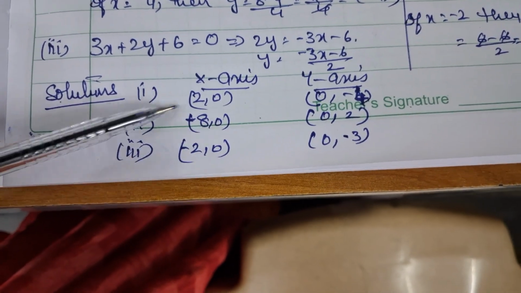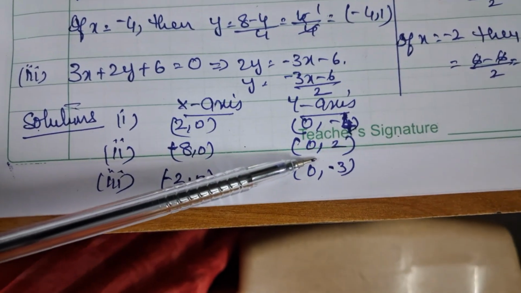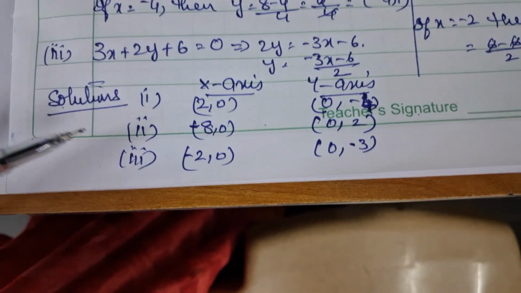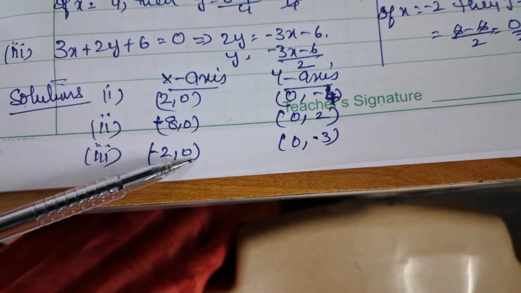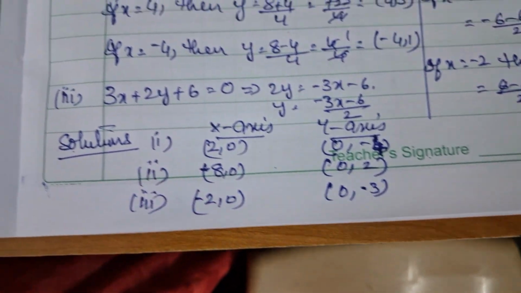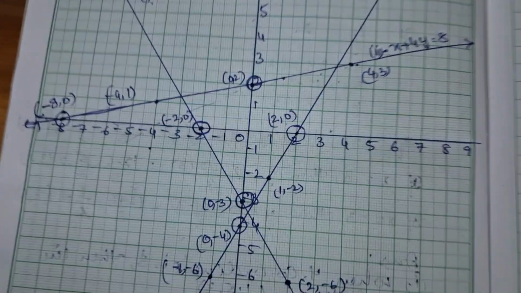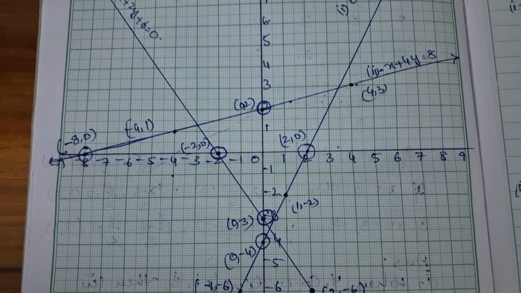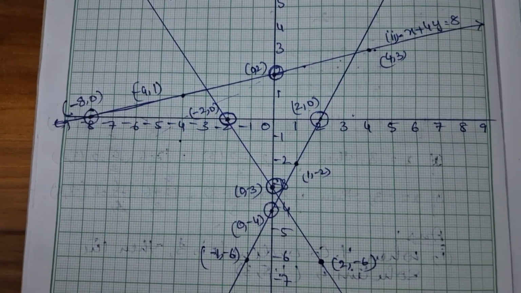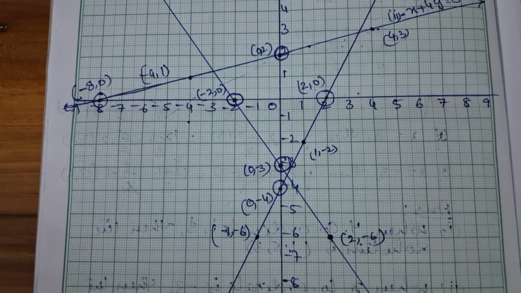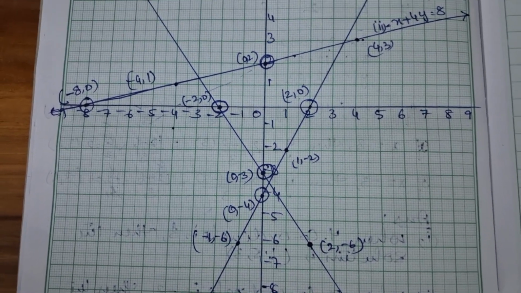Second problem, minus 8 comma 0 and y-axis 0 comma 2. Third problem, minus 2 comma 0 and 0 comma minus 3. So here you can observe the circles that I have drawn, children. These circles indicate the x coordinates and y coordinates of the concerned equation.